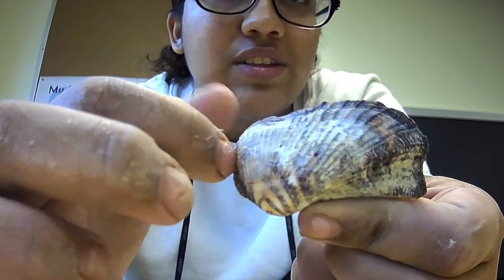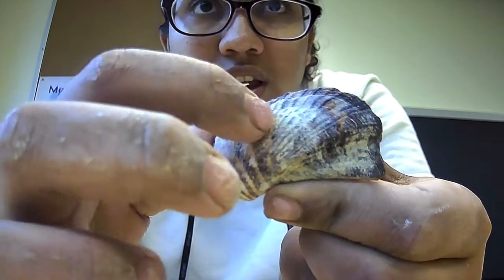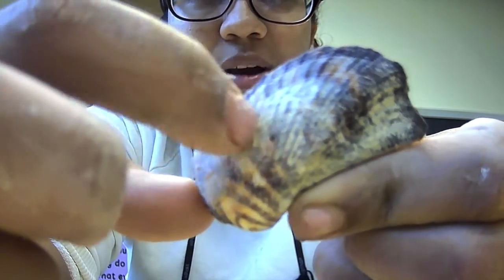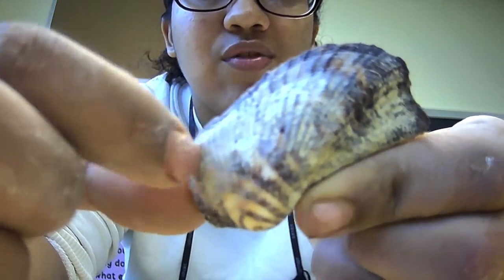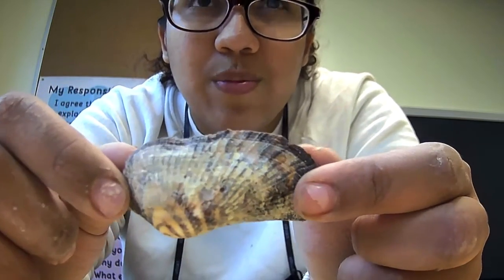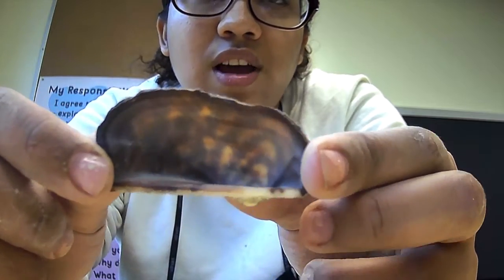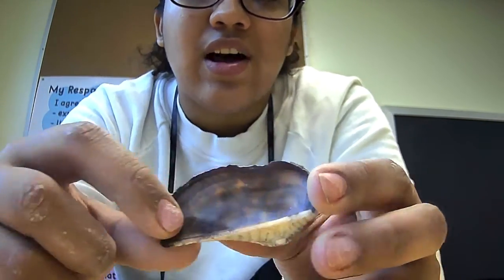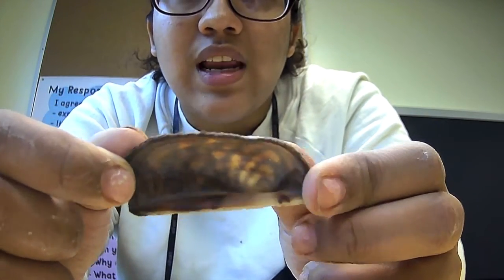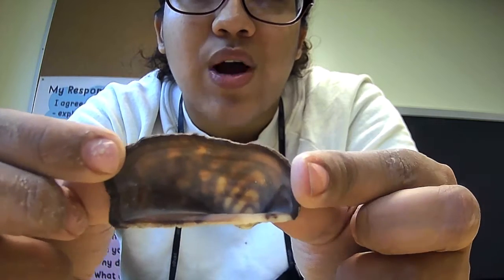This shell is not as smooth as our first 2 shells. I don't know if you can hear, but you can hear how I rake my fingers through it. You can hear the different ridges. It is much bigger than shell number 1 and 2. And if I turn it around, I can see the inside of it. On the inside, it's mostly a blackish brownish color.